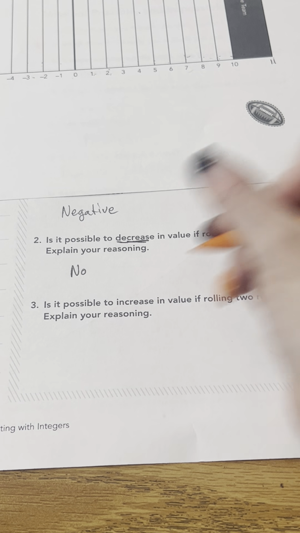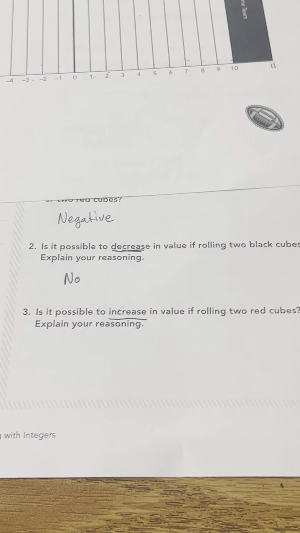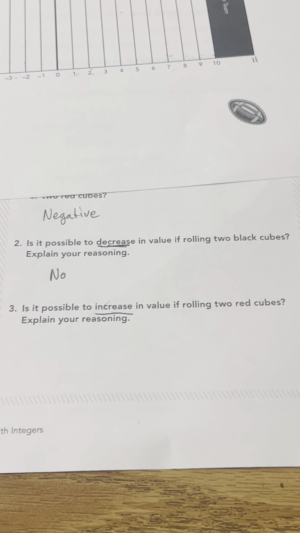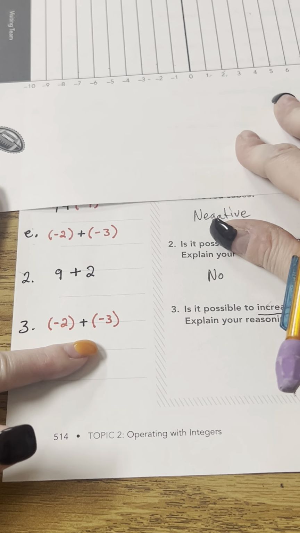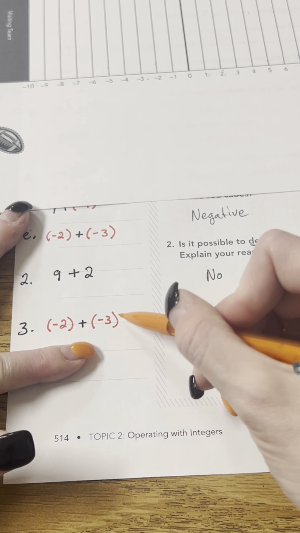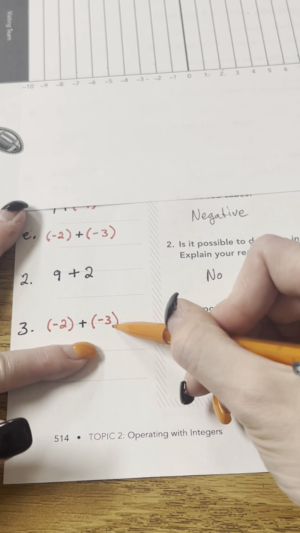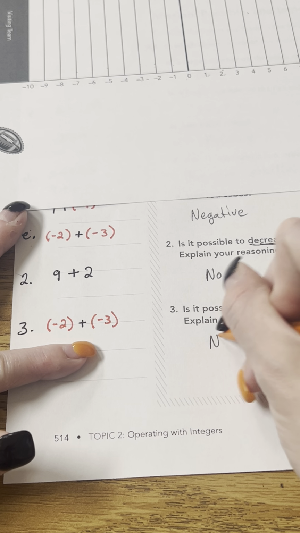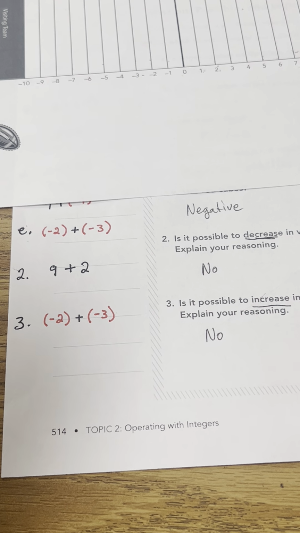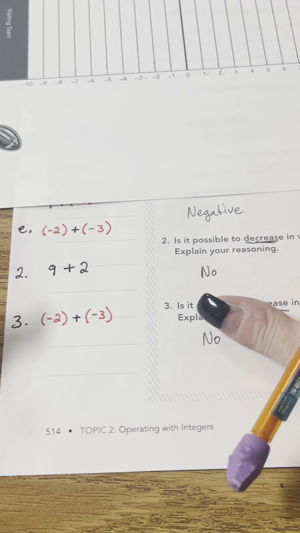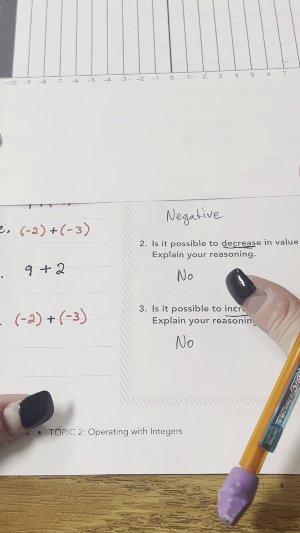Is it possible to increase in value if rolling 2 red cubes? Well, here you go again. If I had negative 2 and negative 3, would there be a way to go positive? No, there is not. It would keep going negative. It would keep getting smaller. So it would always be negative when we had 2 negatives.